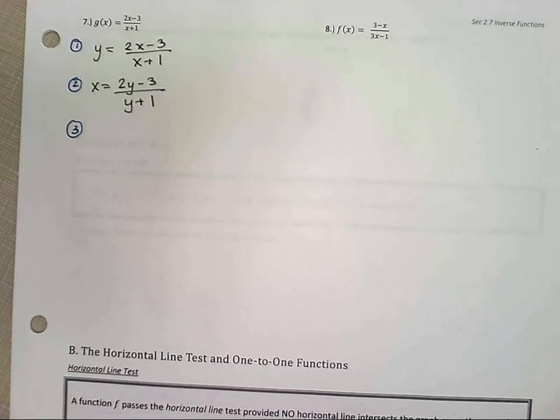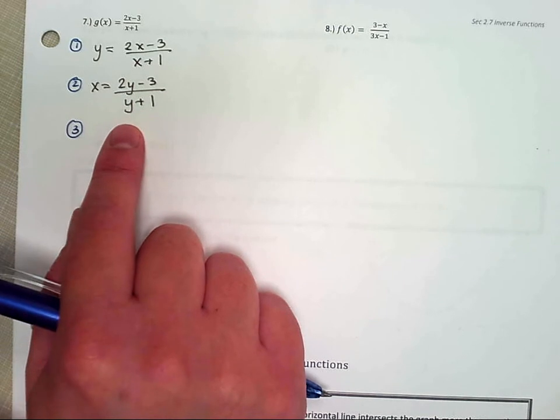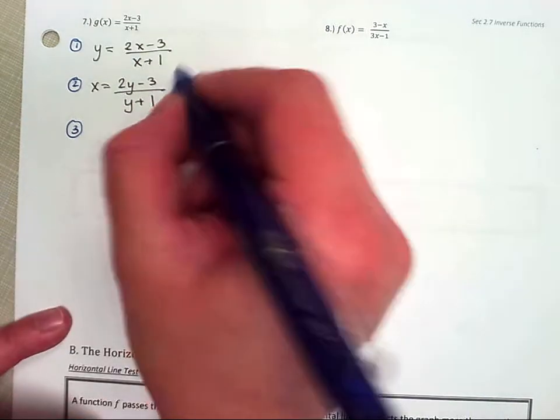In order to solve for y, I need to get everything with a y on one side and everything without a y on the other side, right? But I also have a fraction, so the best way to get the variable out of the denominator is to multiply by the least common denominator, right? That's what we did in an earlier section.